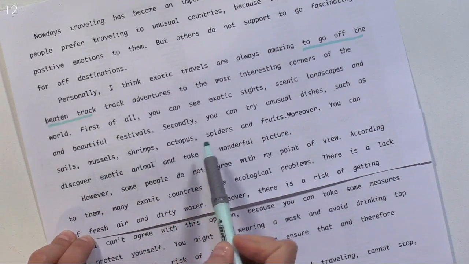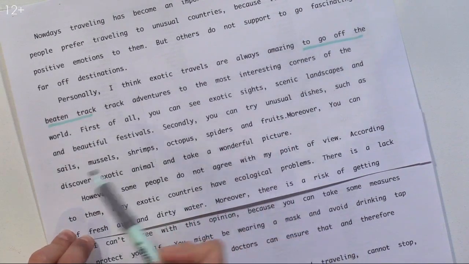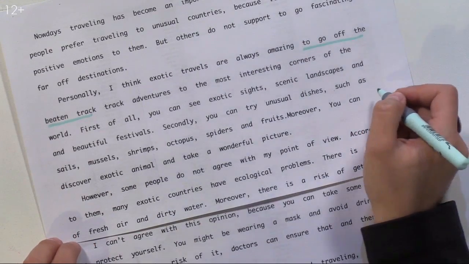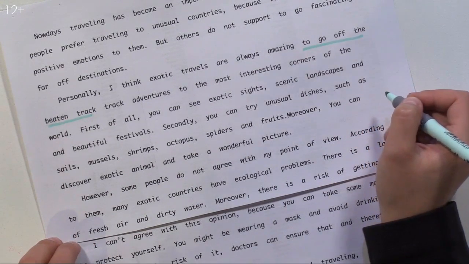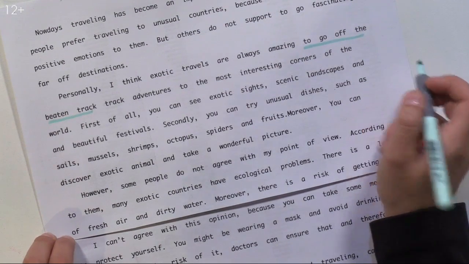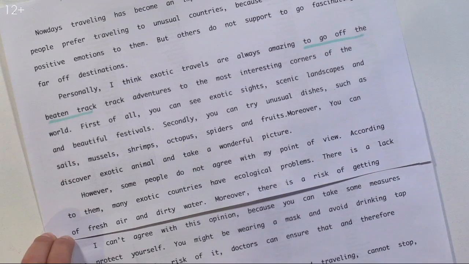There are some rare names for different sea creatures, right? Which is also nice. So our learner shows that they know some less common vocabulary units.